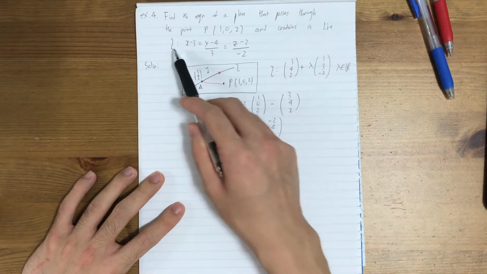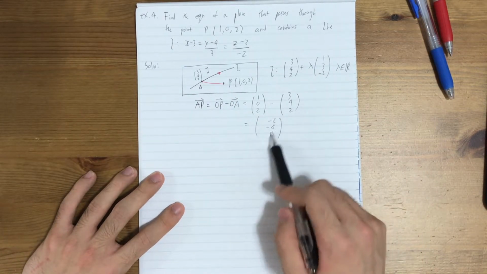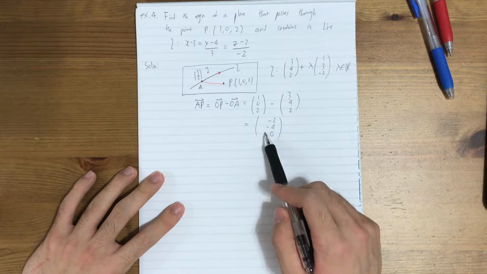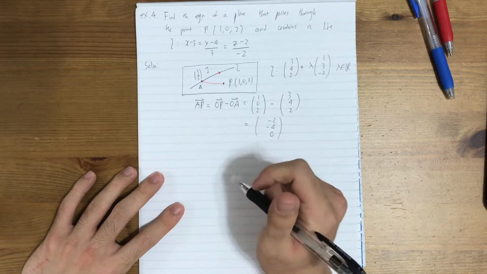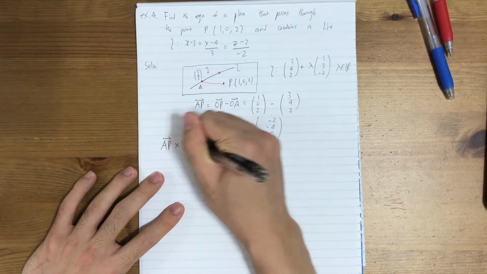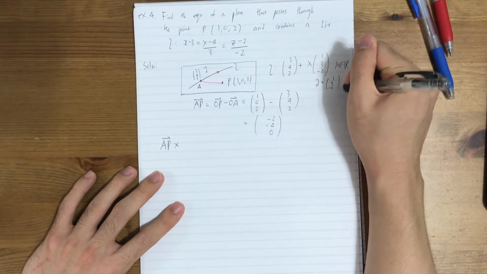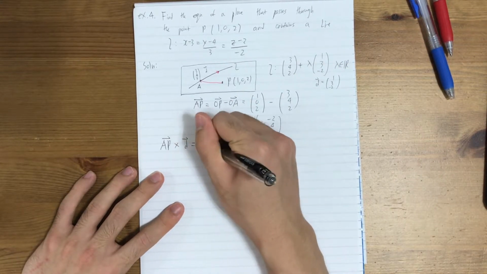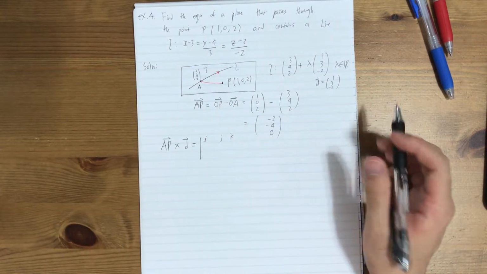So we know the direction vector of L as 1, 3, negative 2, right? And we have another direction vector, negative 2, negative 4, and 0. So that means the cross product of AP, and let's call this D, is, again, the determinant of a 3 by 3 matrix.